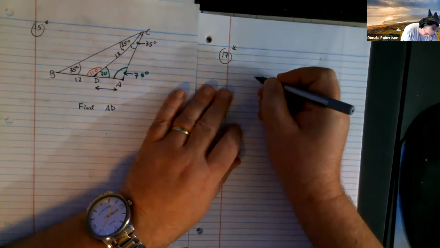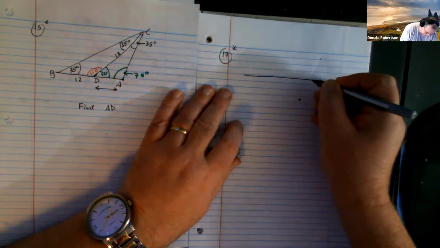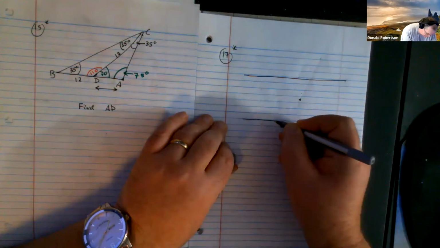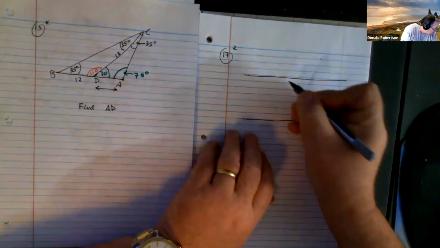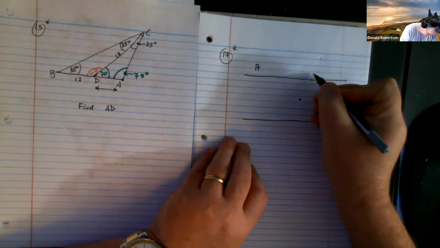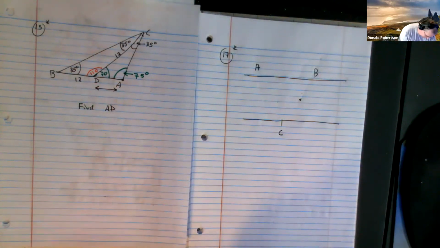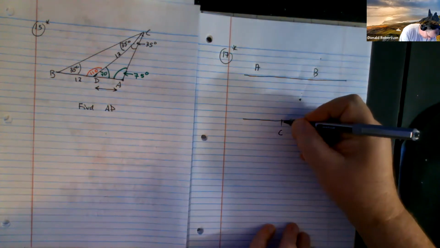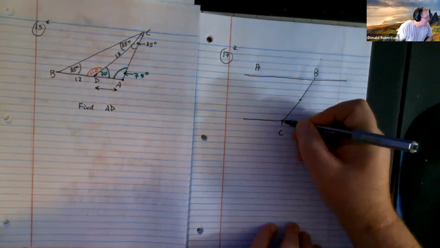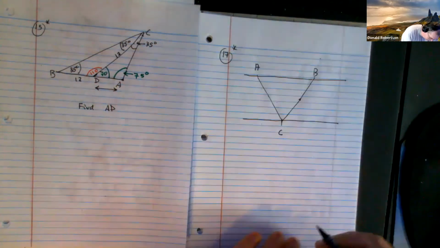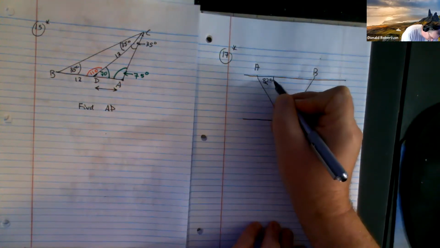So we have a river bank like that, and a guy over here called A, and a guy over here called B, and a guy down here called C. And we go this way and we go that way. And we're told that this angle is 82 degrees.